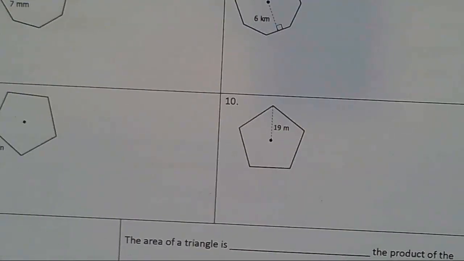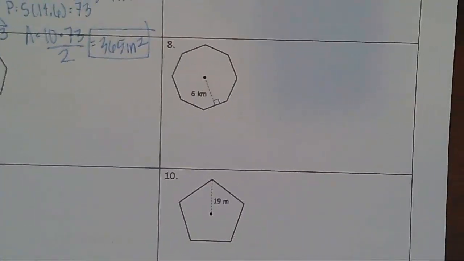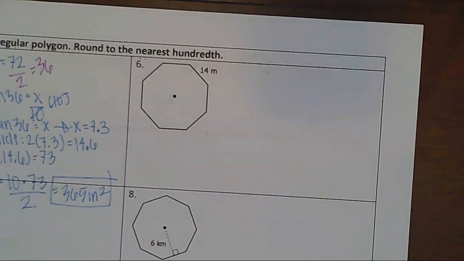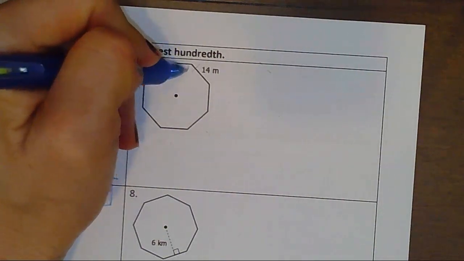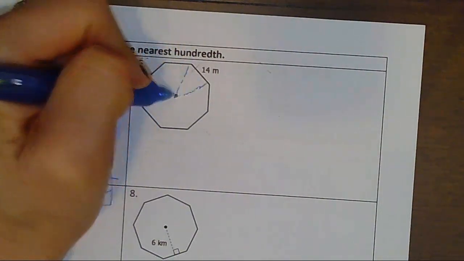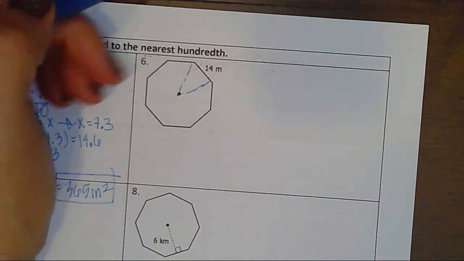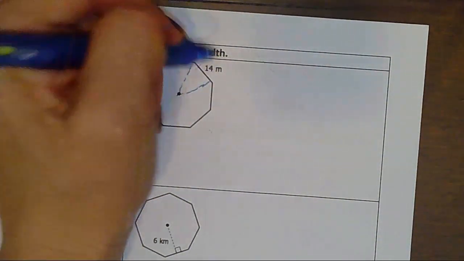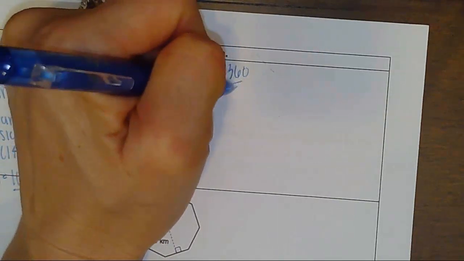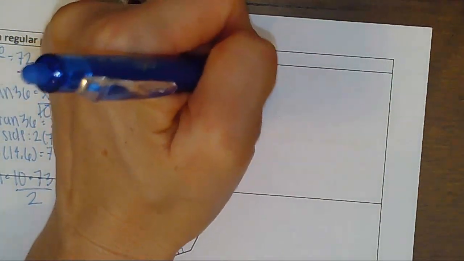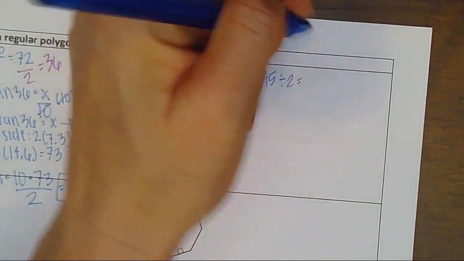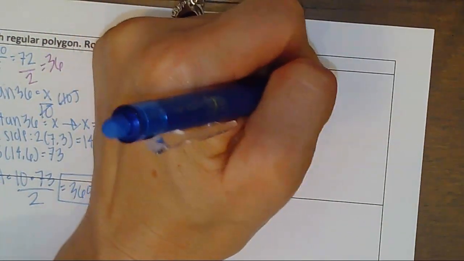Okay, let's move over to number 6. First thing I want to do is find my central angle. So I'm going to count, and I see that this figure has 8 sides. So I'm going to do 360 divided by 8. I'm going to get 45, and then I'm going to divide it by 2, which is going to give me 22.5.